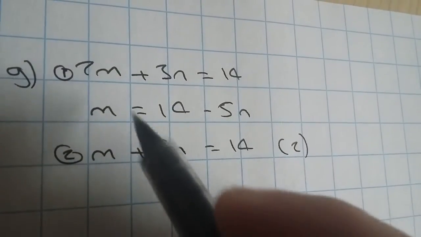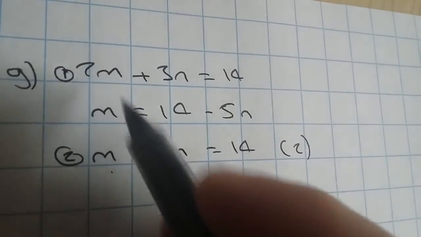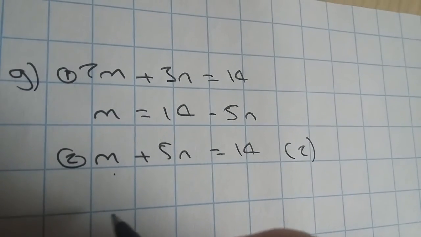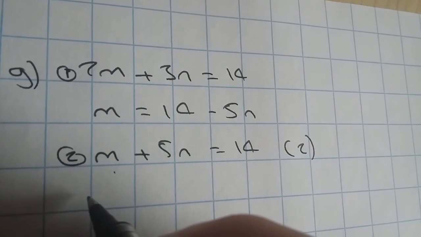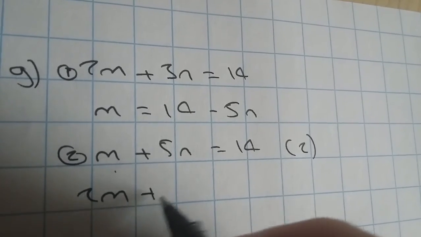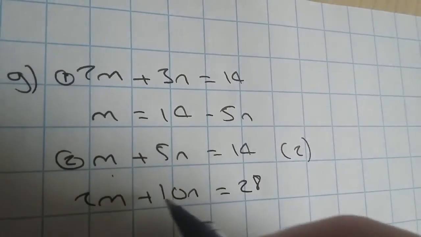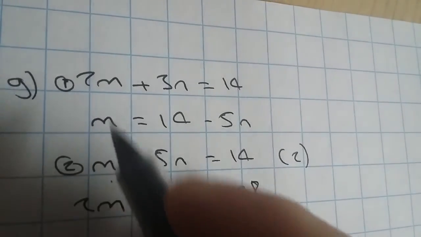And I can now look at what I want to get the same. I'm going to double this bottom one. So I'm going to end up with 2m plus 10n equals 28. Now if I look at these equations, I've got 2m and 2m.